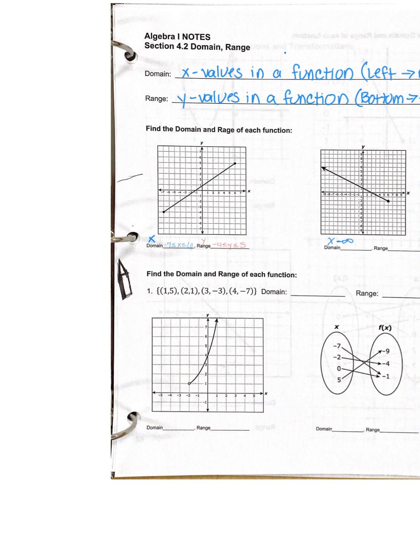Negative infinity is less than, and we're not going to put equal to because it's not a specific number. So we're just going to put less than x, which is less than or equal to, and we can see right here our x values start at the left and go all the way to here, which is 6. So let's put less than or equal to 6.